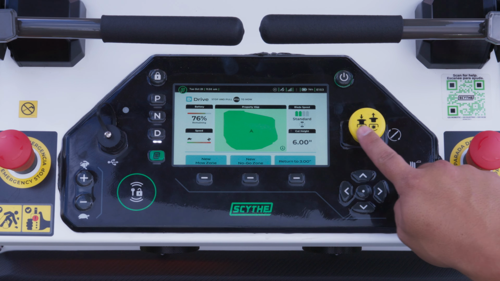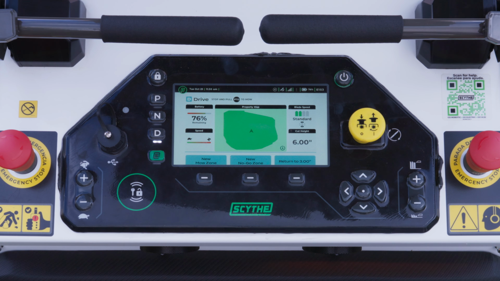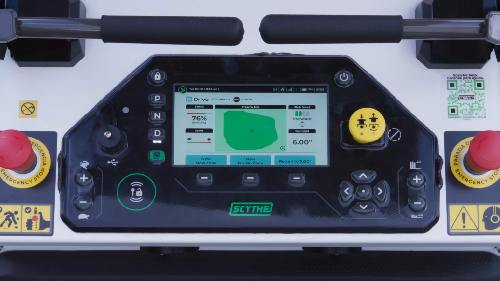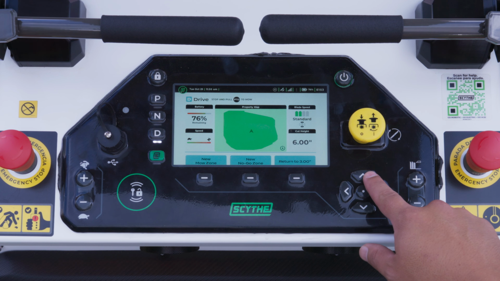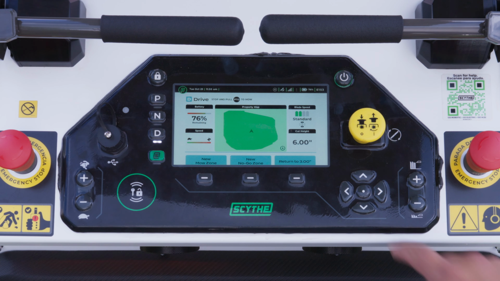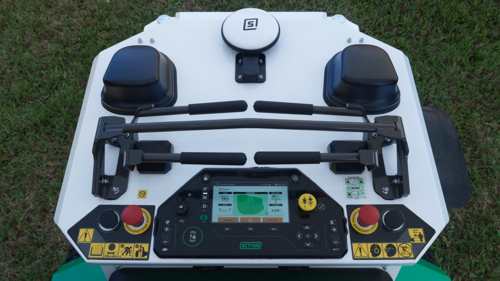On the right side, there is a large yellow knob to control the power takeoff, or PTO. This controls the power to the blade motors. Toggle the PTO to engage or disengage the blades. To adjust your blade speed, use the menu navigation buttons when the machine is in drive mode. Let's move to the other areas on top of the machine.